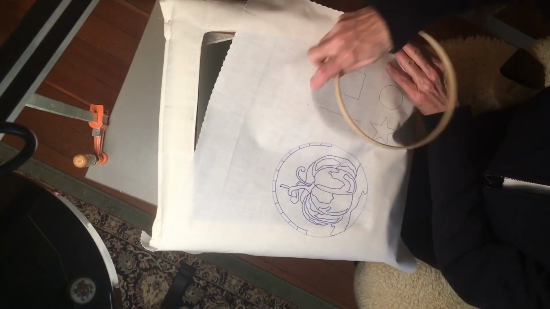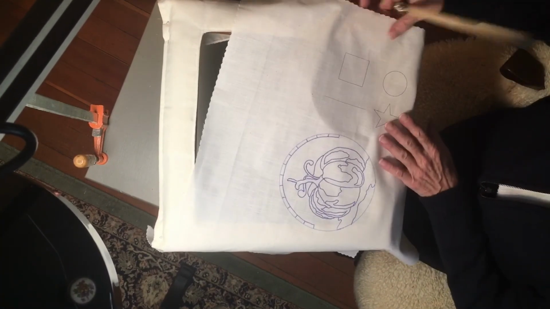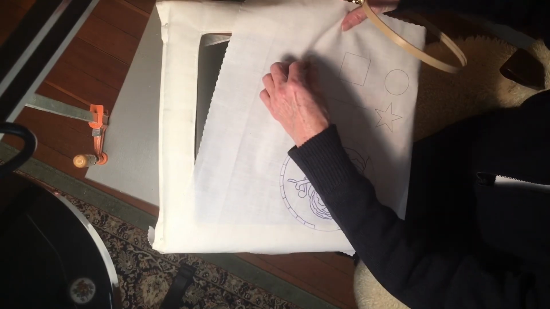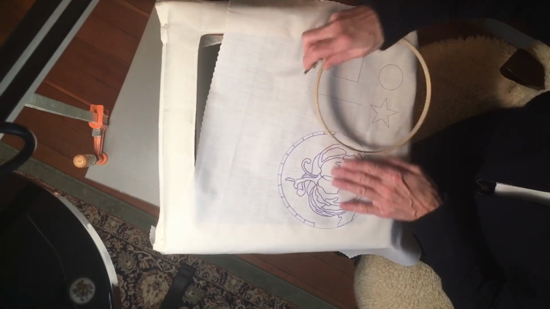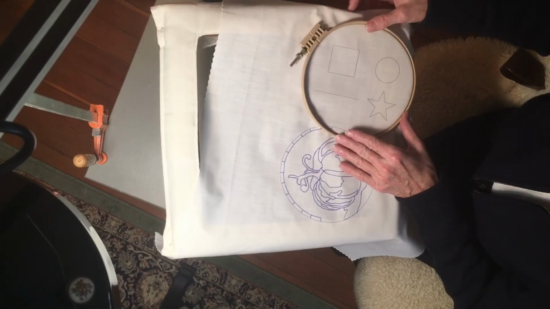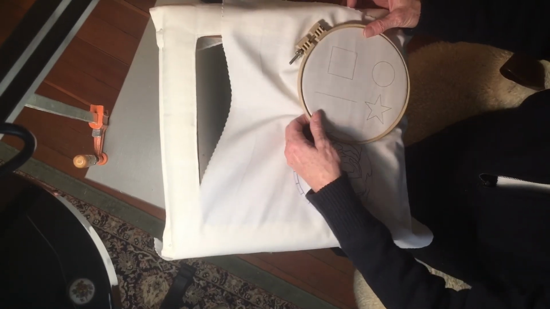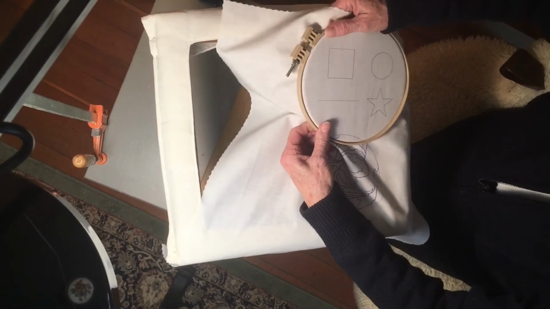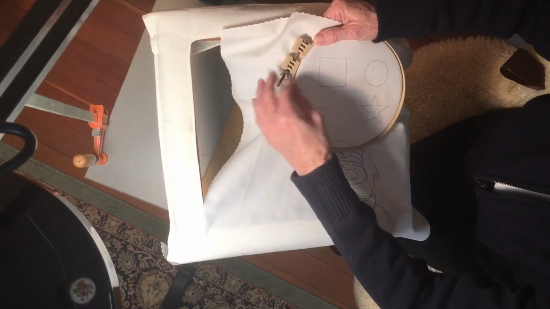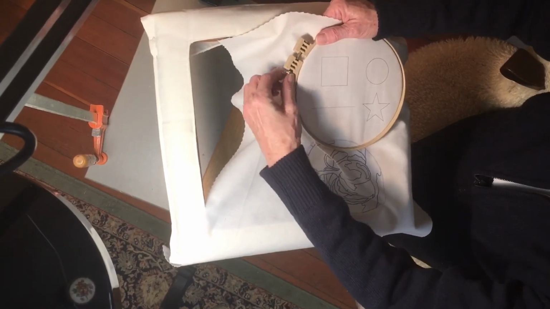Now I also put these little shapes on here for the first time puncher, so you can practice punching before you start on the actual pattern. So I'll put this in here.